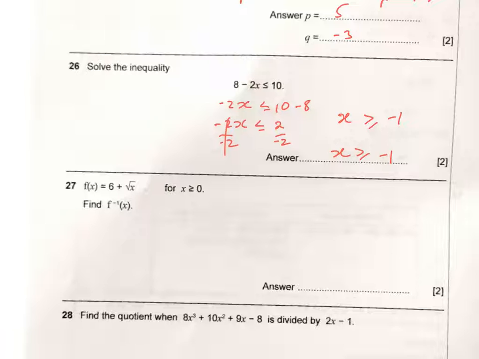Question 27. f of x is given as 6 plus root x for the numbers x greater than or equal to 0. Find the inverse. Remember, when there's a minus 1 up there, it means find the inverse of f. So how do we usually get the inverse? f of x is the same as y. So we are going to rewrite this in terms of y. So we have y equals 6 plus root x. We swap the variables. So I'll have x equals 6 plus root of y. Solve for y.